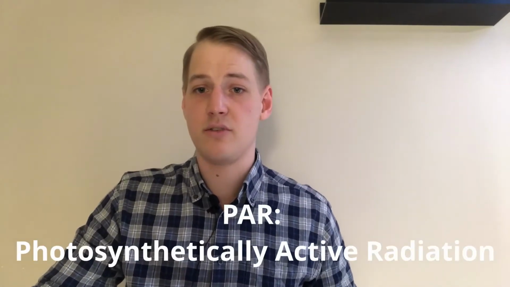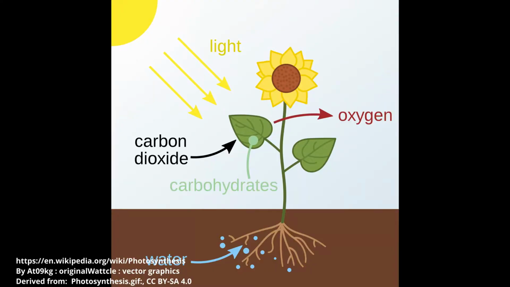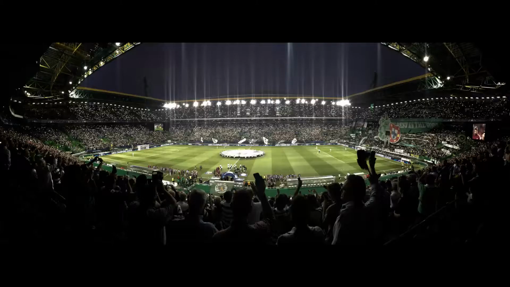Starting with PAR, or photosynthetically active radiation. All light consists of photons. Photons are elementary particles that have both the properties of a particle and a wavelength. Basically, photons are small packages of energy that plants need to create carbohydrates via photosynthesis. These photons are emitted by all light sources, and the more photons a light source emits, the brighter we interpret that source to be. Each wavelength has its specific color.